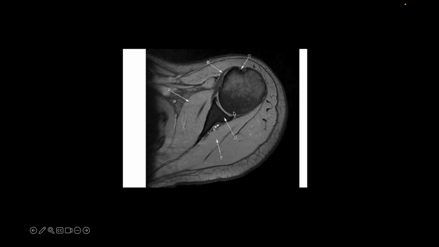This is an axial view of the shoulder. It's the left shoulder. Let's just go through them. So you've got your subscapularis muscle here. You can see that it's in the subscapular fossa, which is the fossa deep as opposed to superficial. And then the tendon here comes and attaches to the lesser tuberosity, which is this little tuberosity here. So therefore B is the subscapularis tendon. C would therefore be the long head of the biceps tendon.